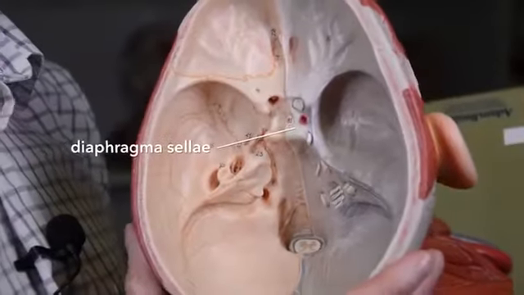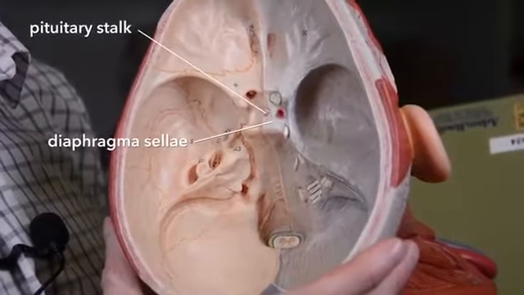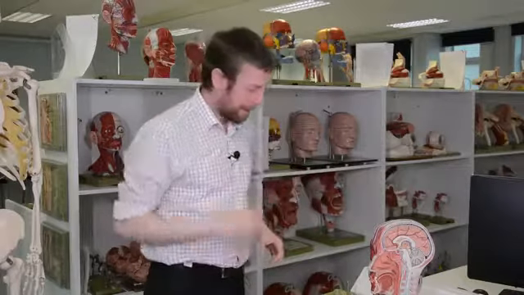So when we pull the brain out, the stalk tears and the pituitary gland gets held down. So that connective tissue, that dura mater covering the pituitary gland gets called the diaphragma sellae. It's like a diaphragm, sella turcica. Yeah.